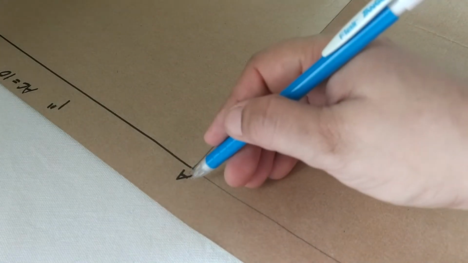So from A, on this fold line, I have to go down and mark a point B. I'll show it here to you that from A, I have moved down to B. So I have marked AB as the length of my block, and this length is equal to 17.5 inches. So I'll just mark here AB is equal to 17.5 inches, and 17.5 inches is my front length.